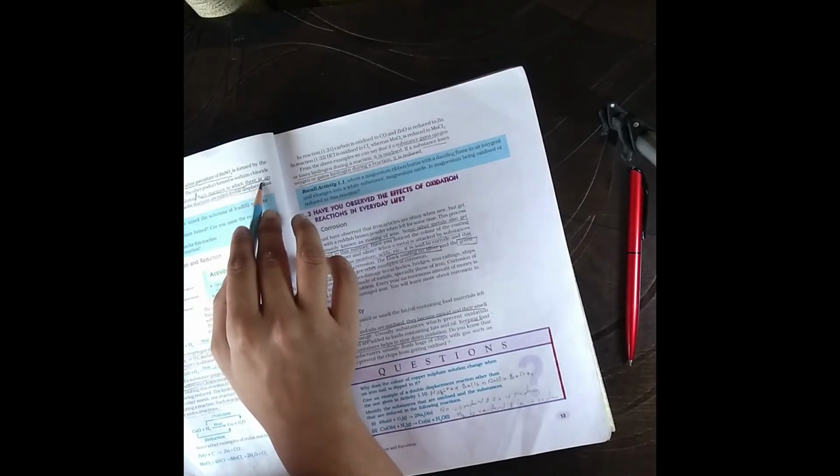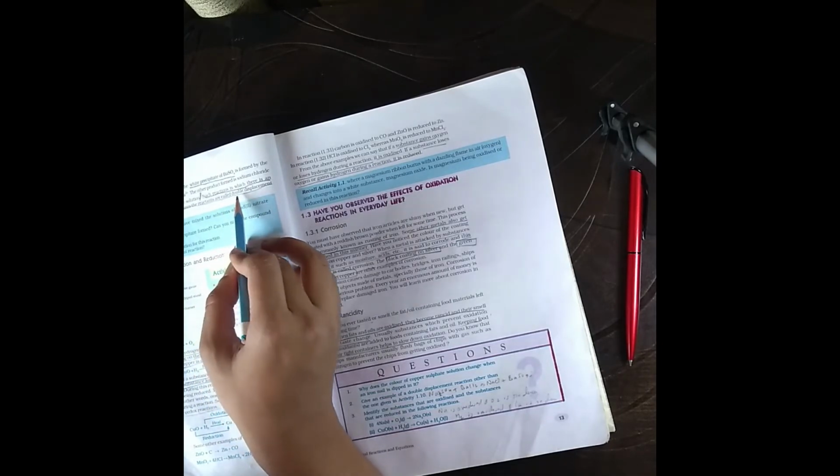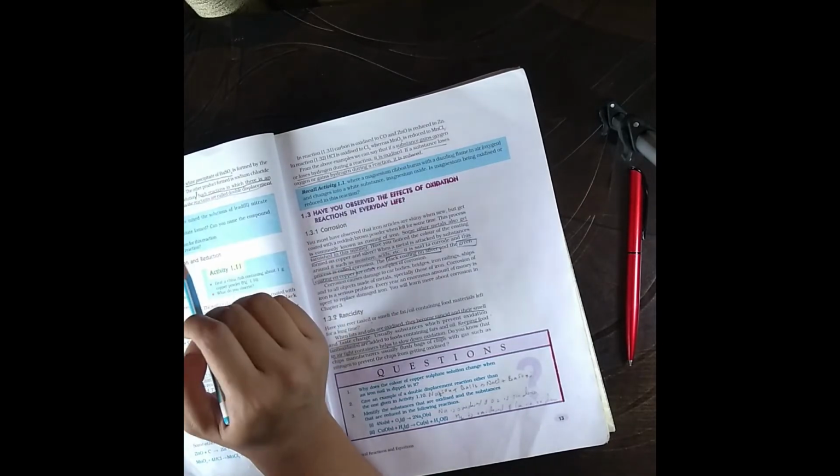Reaction in which there is an exchange of ions between the reactants are called double displacement reaction. Here is our next reaction type, that is oxidation and reduction reaction.